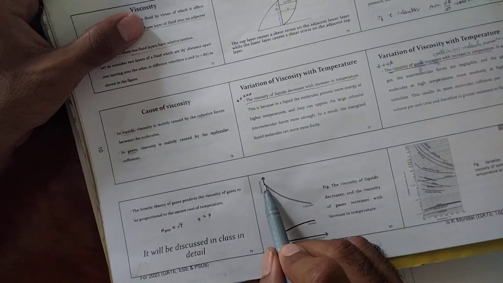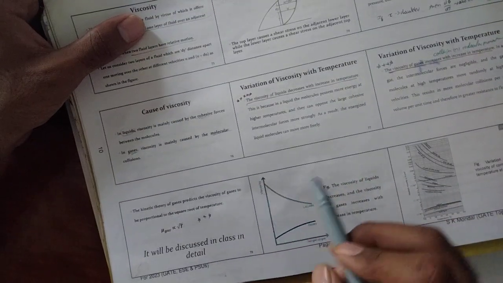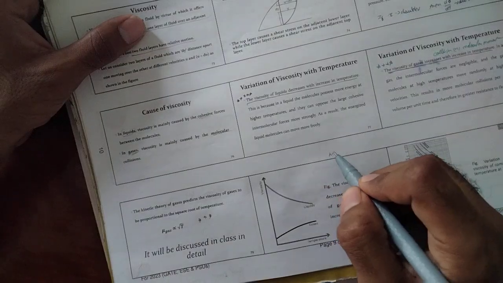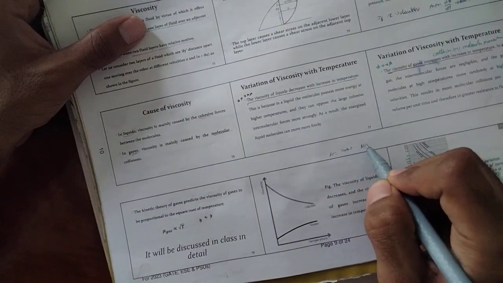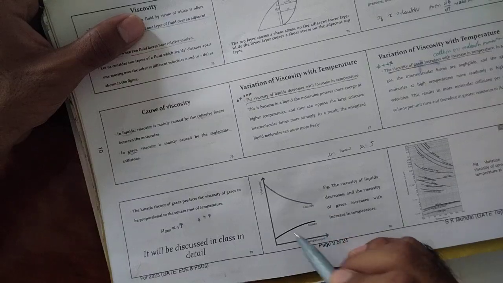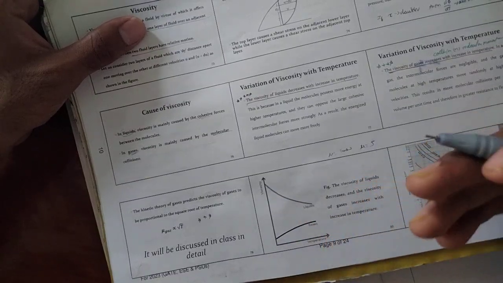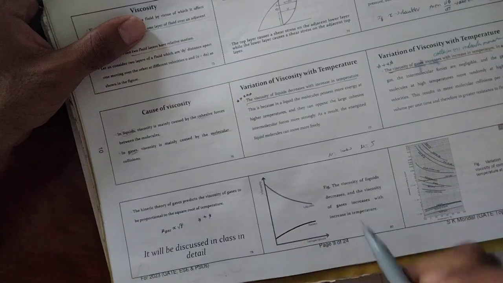Based on this, you can see the viscosity of the liquid is this much and of the gas is this much. The viscosity of liquid is so much higher. For liquid the value is about 1000, while for gases it was 5. So you see the difference between the viscosity of liquids and gases. That's why this kind of graph is given. The viscosity of a liquid is always much higher compared to gases.